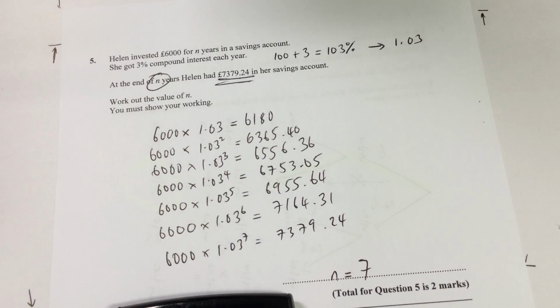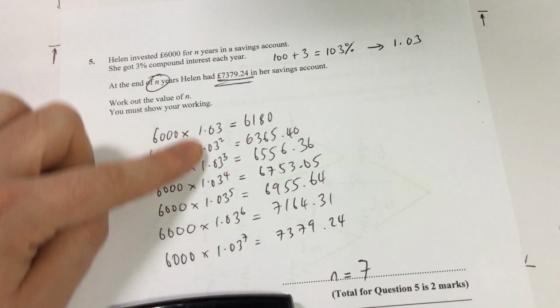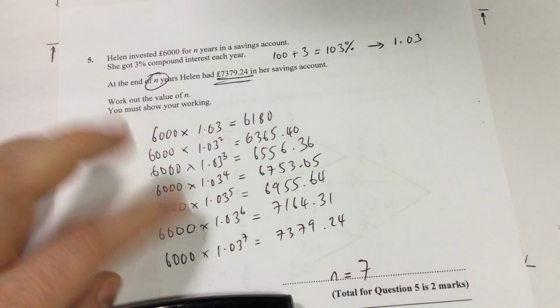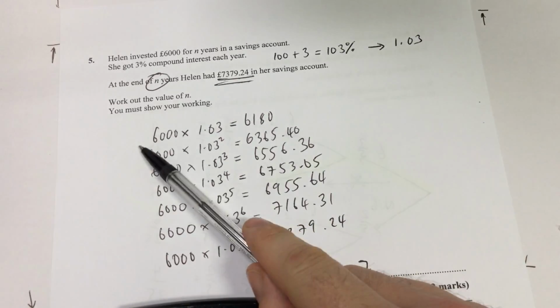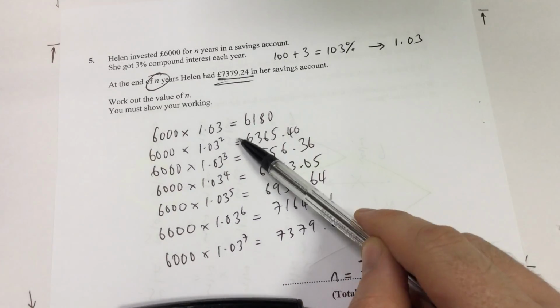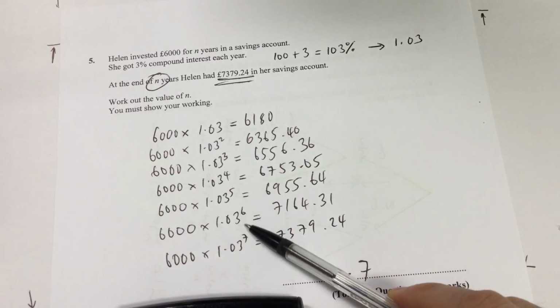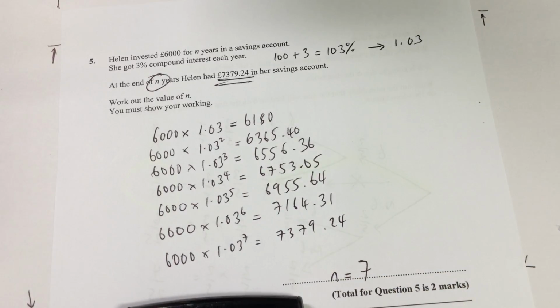Okay, nice question. It's unusual where you don't know how many it's going to be, you have to keep trying it. And it's really good to reinforce the multiplier thing on compound interest. So it's the money times by the multiplier. The power is the number of years that you're going to keep it in the bank. Okay, nice and straightforward.